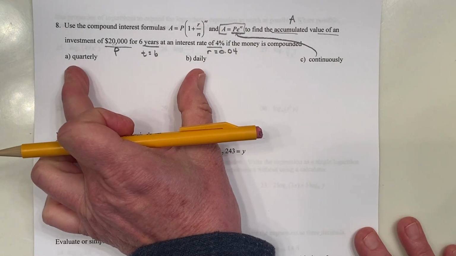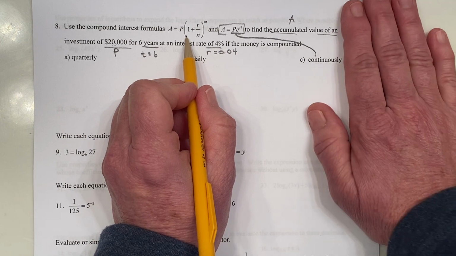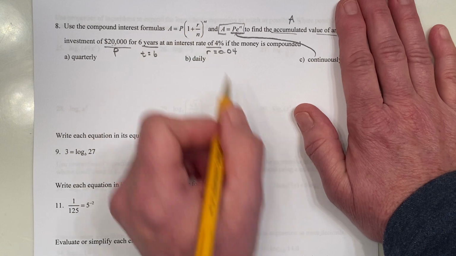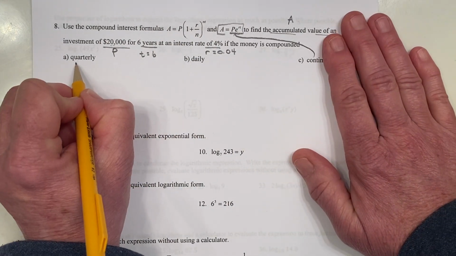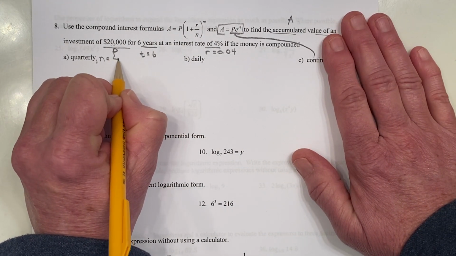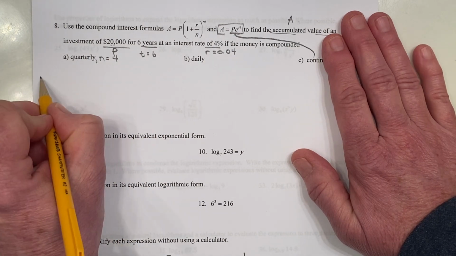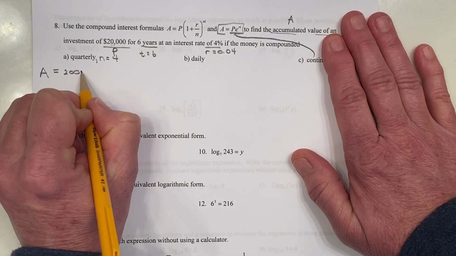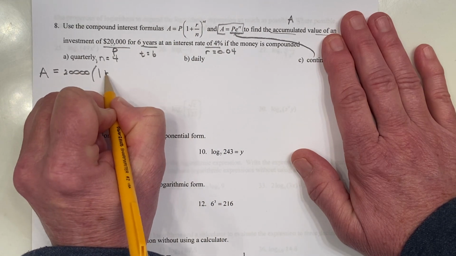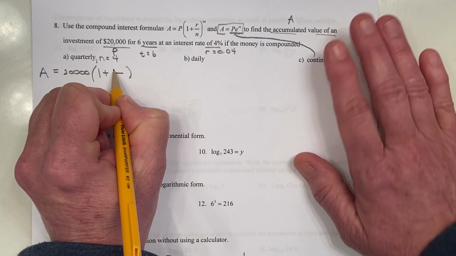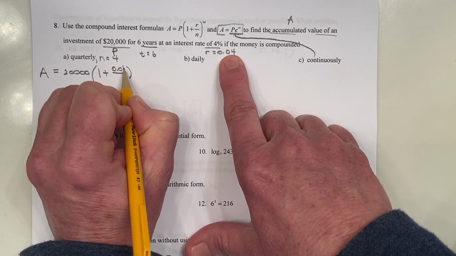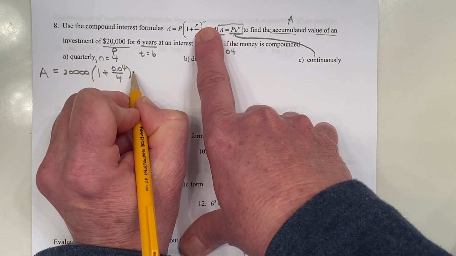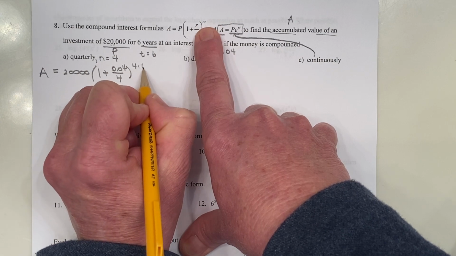So to calculate these two answers, we're going to use this formula. Yes, the formulas will be included in the problems, so you don't have to memorize these formulas. Quarterly means that n is equal to 4, 4 quarters in a year. So I'm finding A, where P is 20,000, parentheses, 1 plus, I got a fraction here, and in the numerator, I'm putting the interest rate as a decimal. The denominator is 4 for quarterly, and my exponent is going to be the product of 4 and 6, 4 times 6.